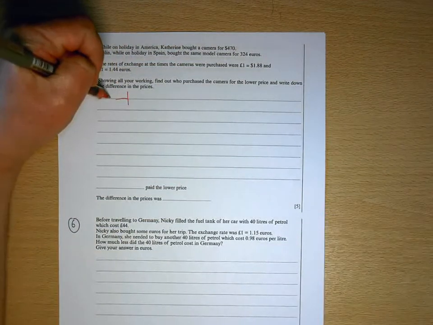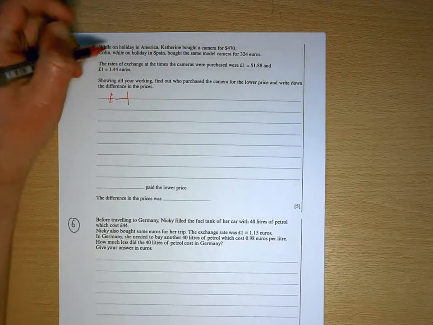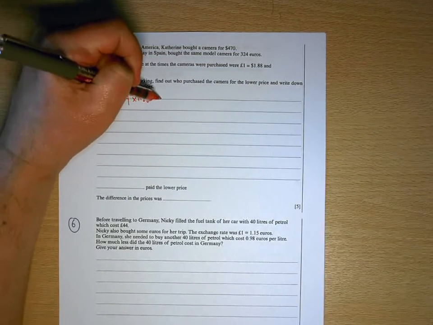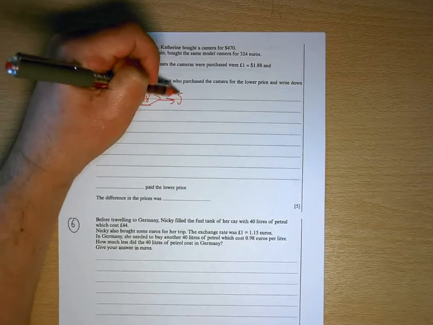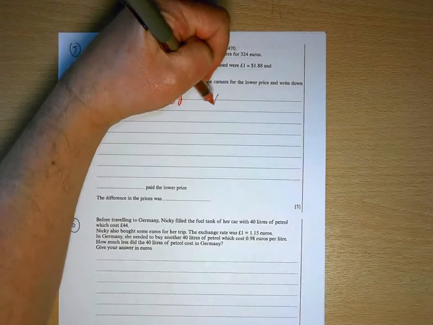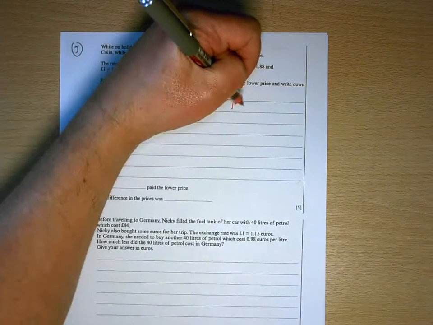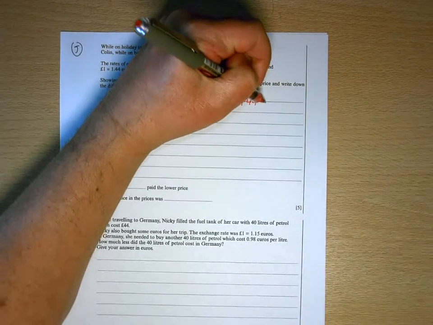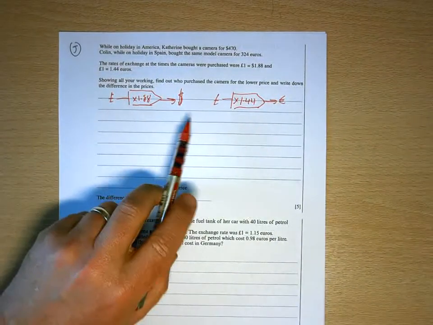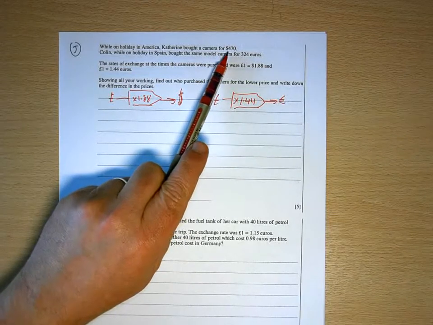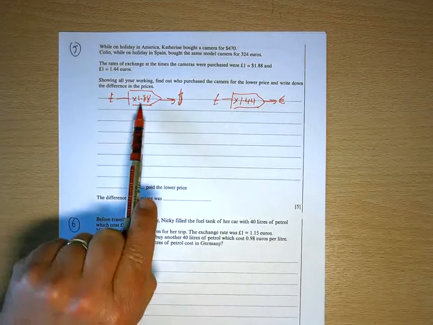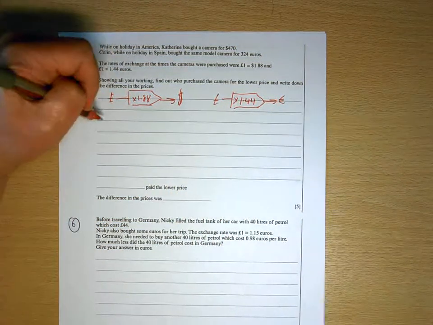So our initial number machines, first of all we're going from pounds to dollars, and then the other person is going from pounds to euros. What's happening here is that we have to turn dollars into pounds and euros into pounds, so we're working backwards through both of these number machines.